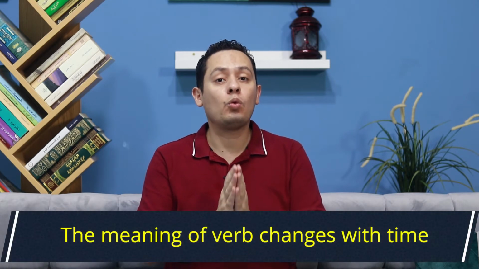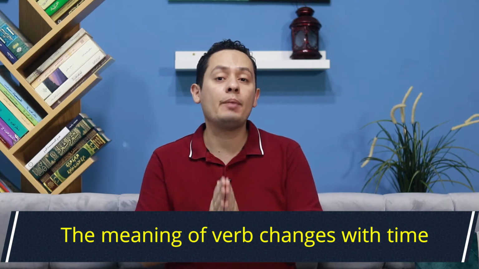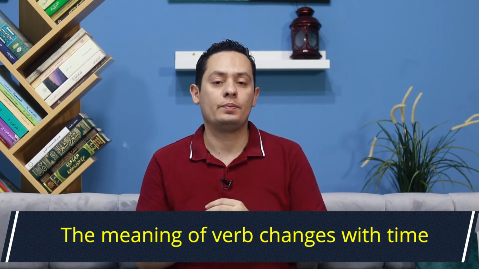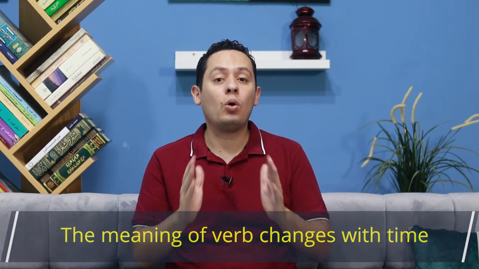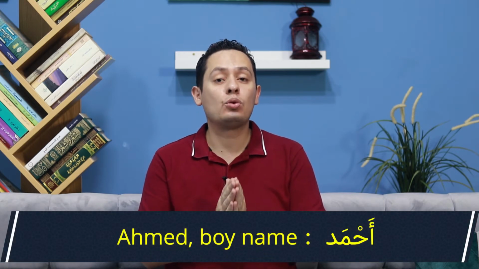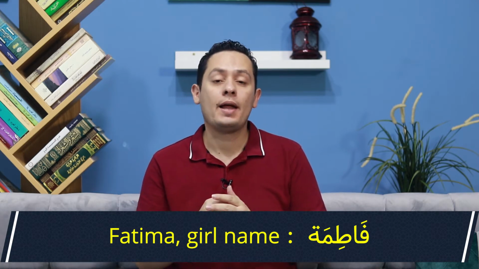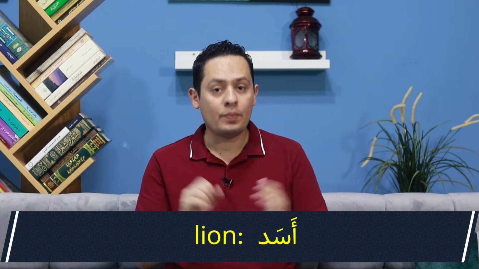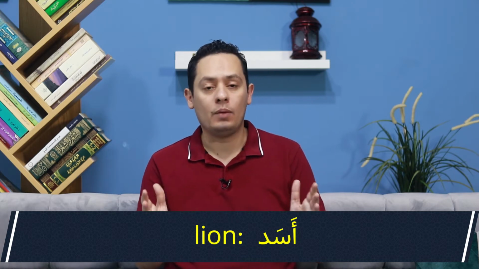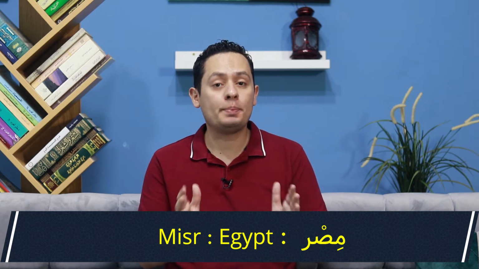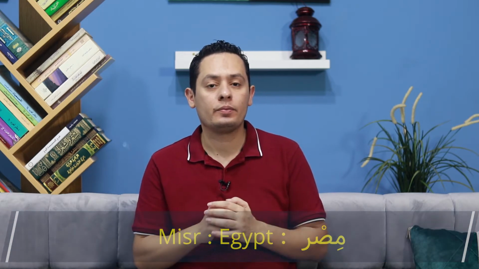You will understand this definition when you compare it with the definition of the verb and the preposition in the coming lessons. The noun also is the word that refers to person, place, object, or something. For example, Ahmad refers to a boy. Fatima refers to a girl. Asad, lion, refers to the well-known animal. Misr, Egypt, refers to the country.